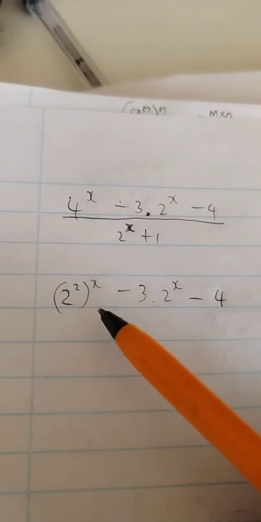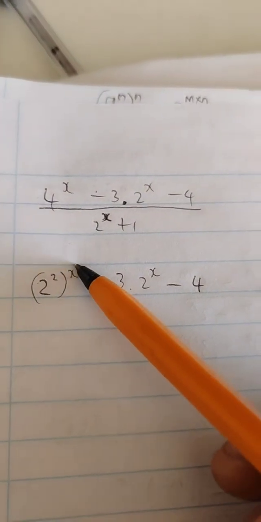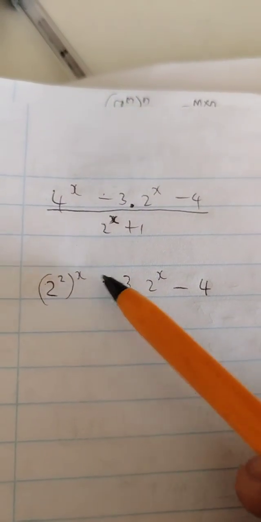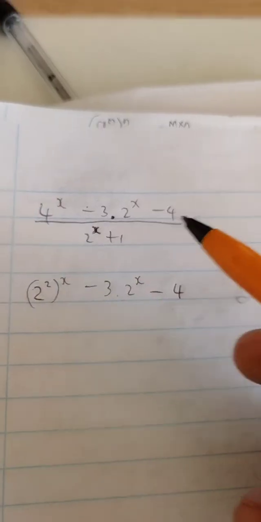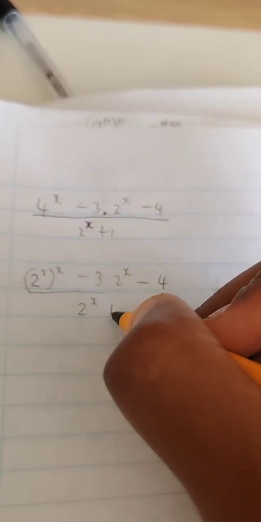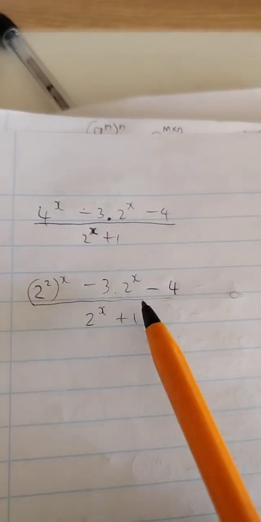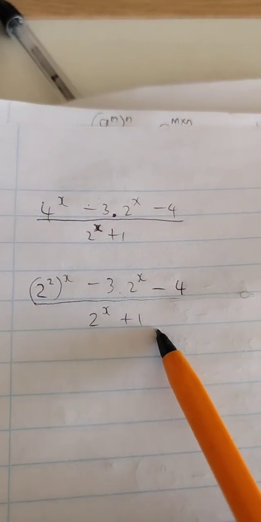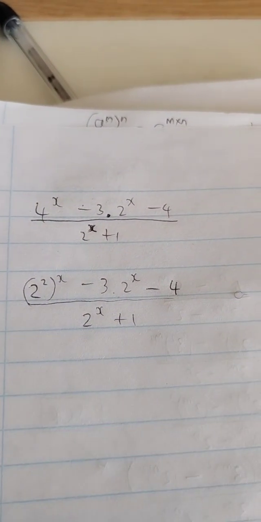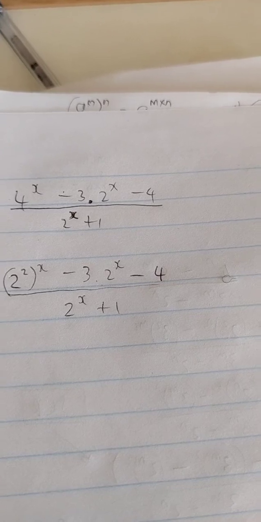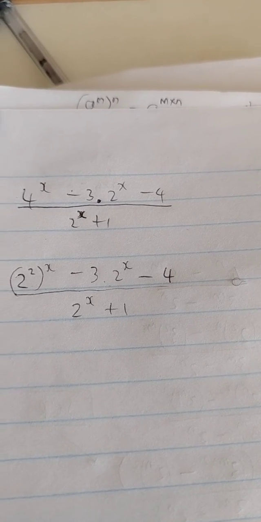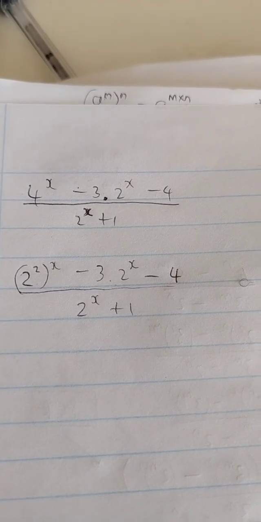So I'm looking at where the variable is 2x, where the base is, all right? This is all over 2 to the power x plus 1. And I know there's some type of factorization I'm going to have to apply here. So the first question had highest common factor factorization. The second question had difference of 2 squares.